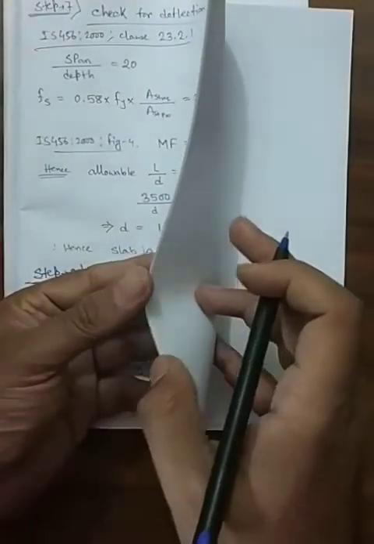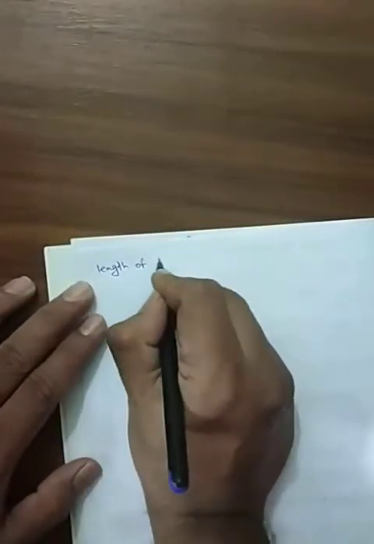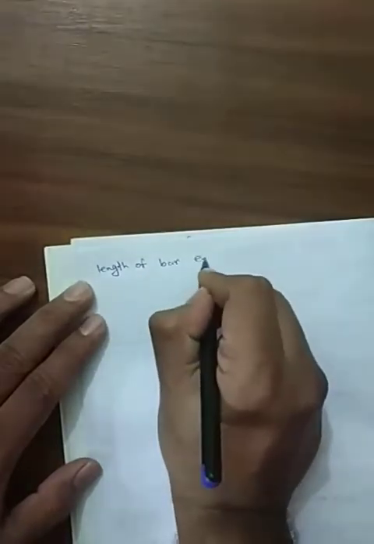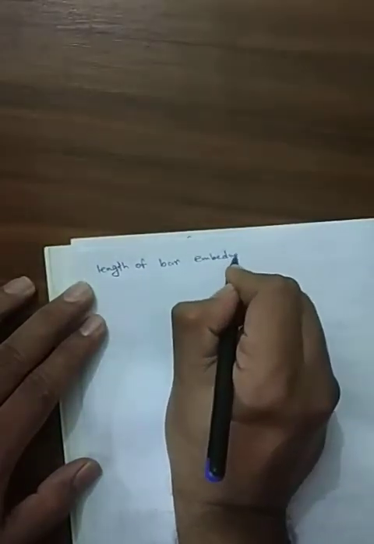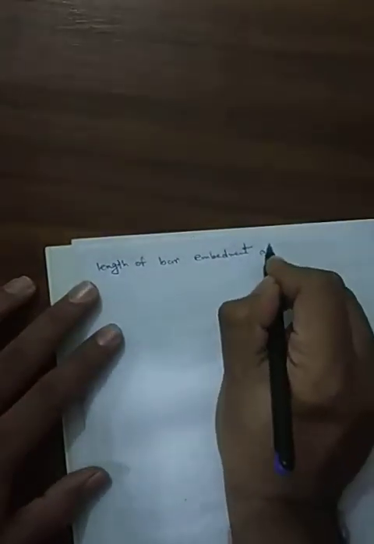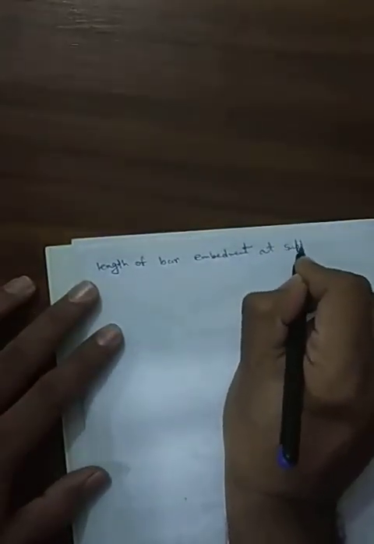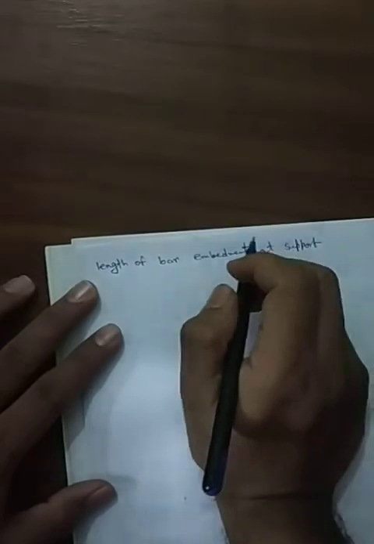Now we have to calculate the length of bar embedment at support.